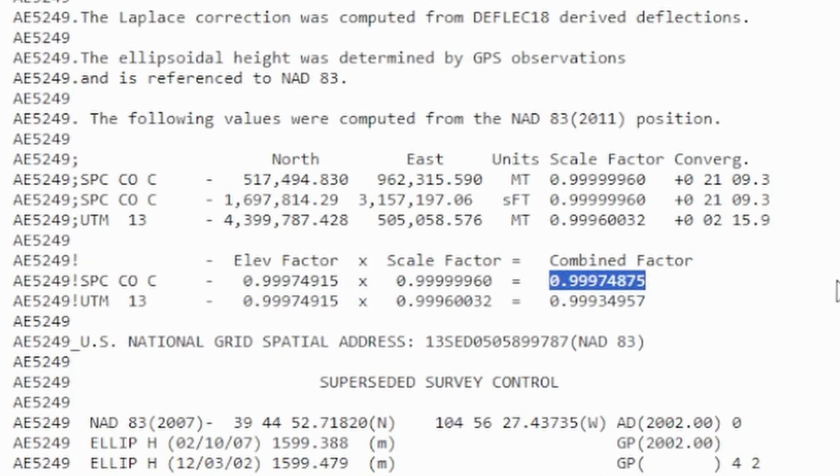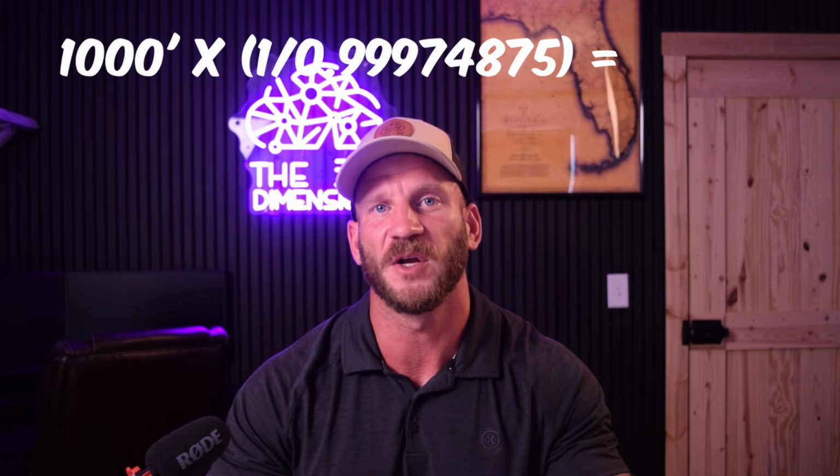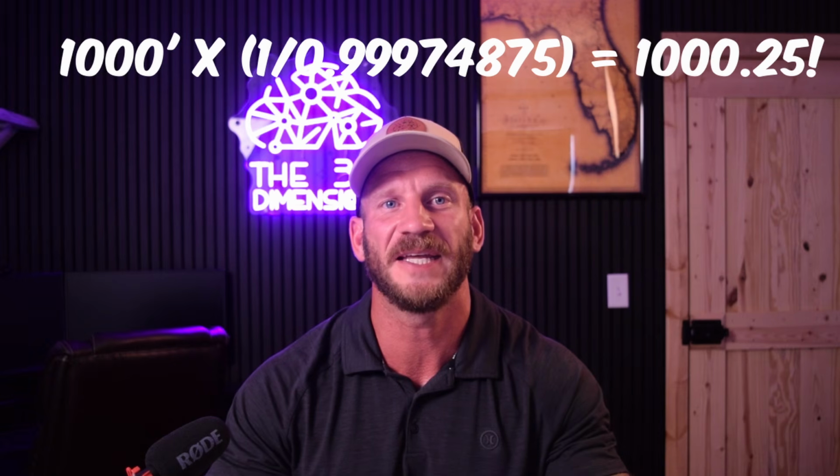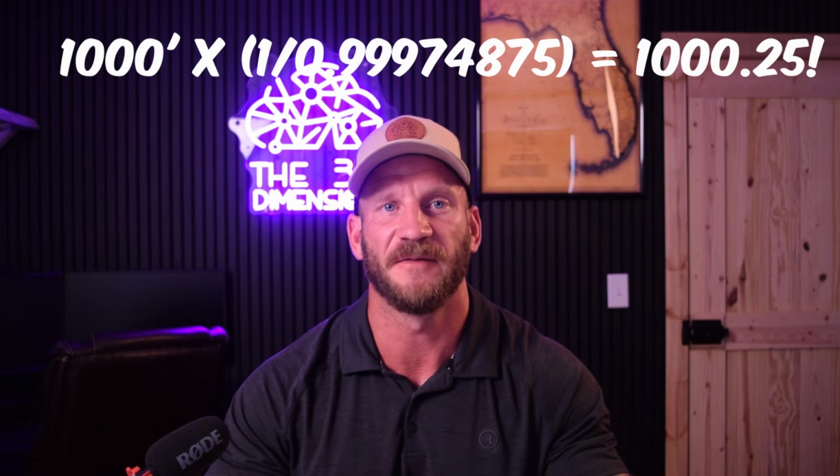Much further away from 1 compared to what we saw in Florida. And if we look at that same 1,000-foot example again, we can see that instead of 0.05 of a foot we saw in Florida between grid and ground, we now see 0.25 of a foot over 1,000 feet of distortion between grid and ground in Denver.